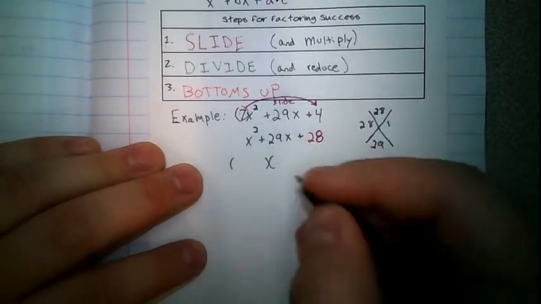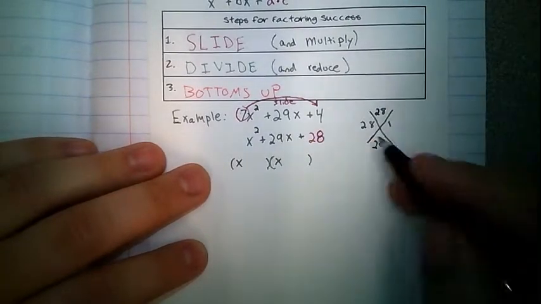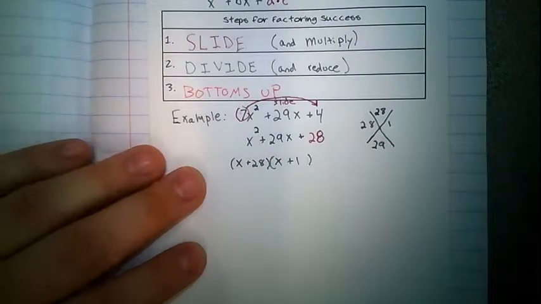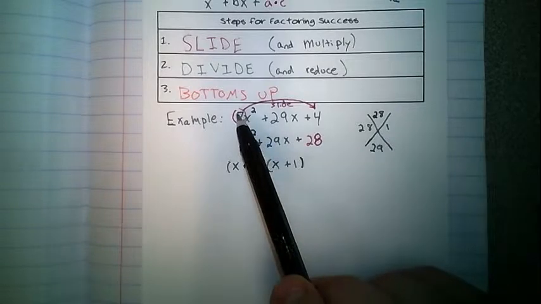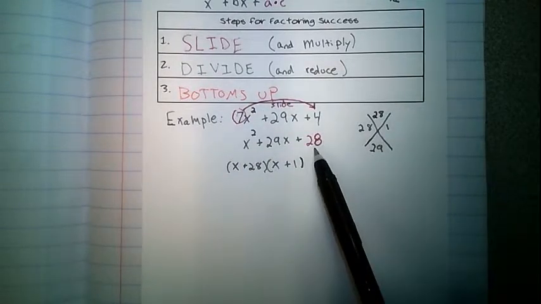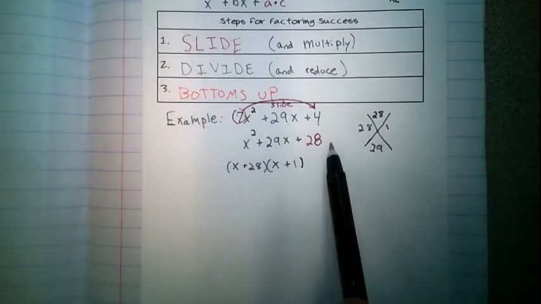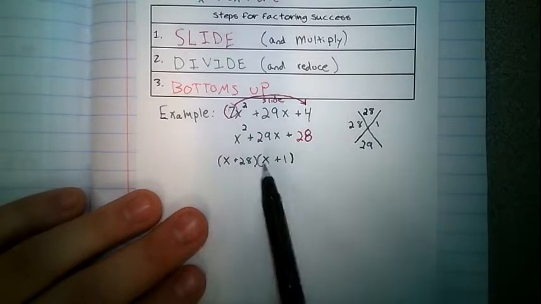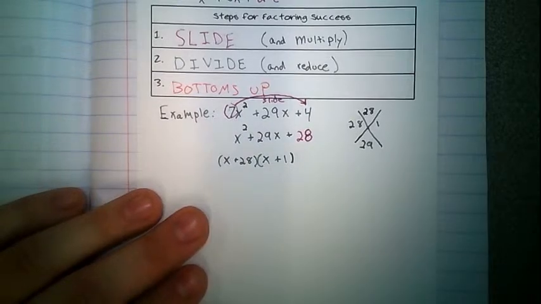So we set up our parentheses. x is my variable, plus 28, and plus 1. But I'm not done quite yet. I multiplied 7 by 4 to get 28, and then I did an x puzzle. That x puzzle solved this factoring problem, but I need this one. If I were to FOIL this right away, I'd get x times x is x squared, but what I'm really looking for is 7x squared. So I need to undo that multiplication.